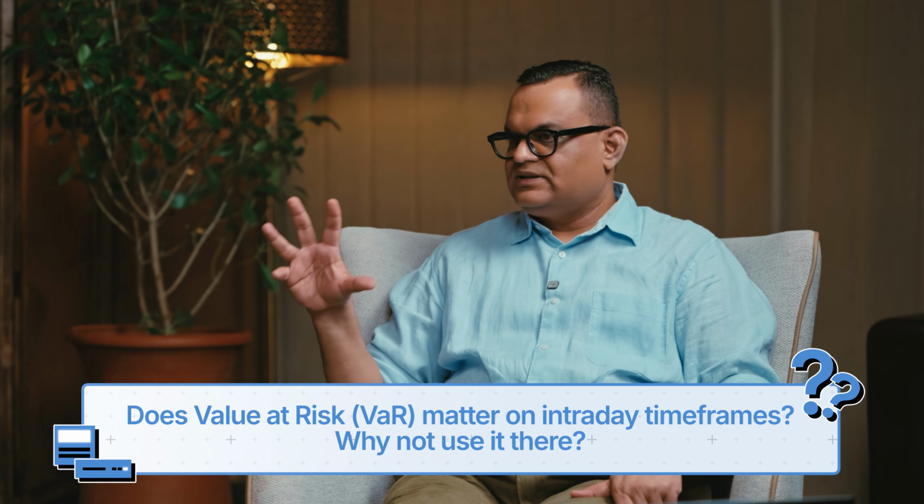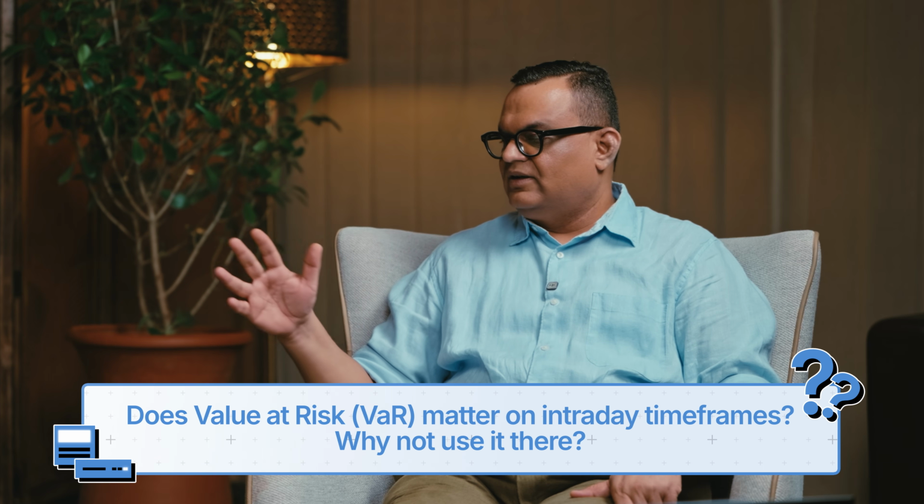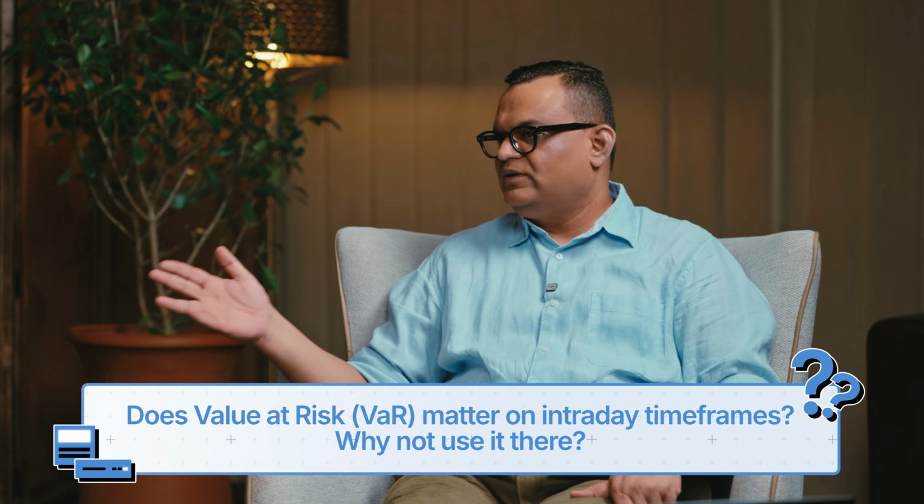Got it. So now we were talking about value at risk in the context of positional strategy. And that's the reason you suggest that a fixed fractional approach may not be ideal for positional, but it works in intraday. Now, another question in the context of intraday. What happens to this concept of value at risk on an intraday time frame? Why shouldn't I be looking at it there? So ideally, you should be looking at value at risk in the intraday time frame as well.